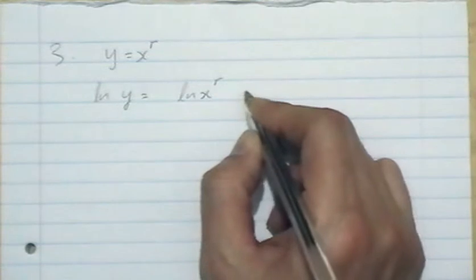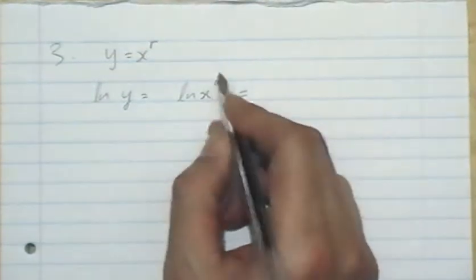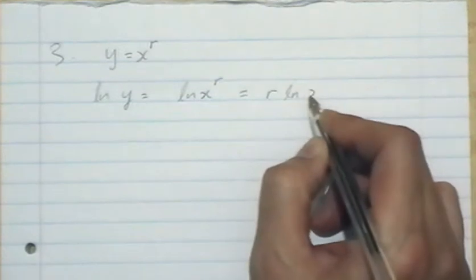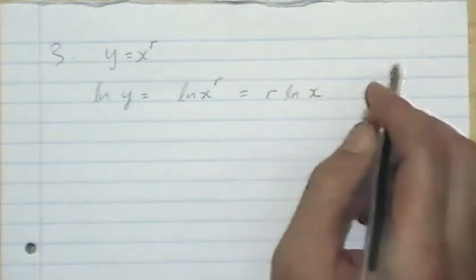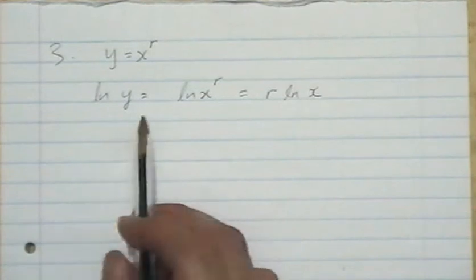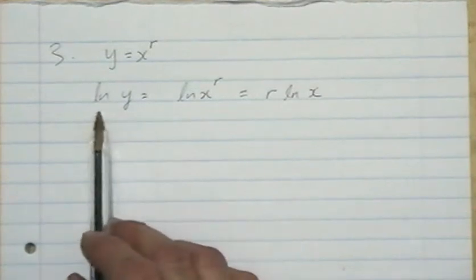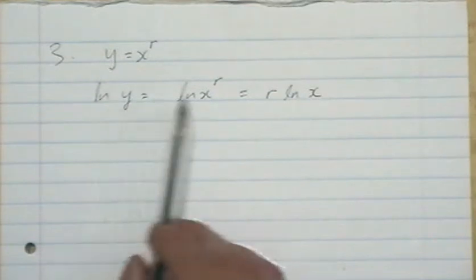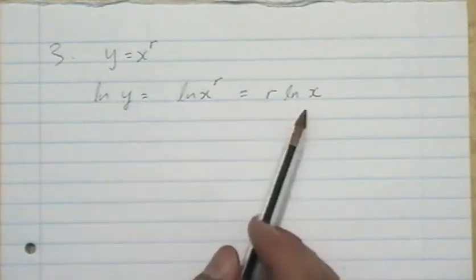Log x to the power of r, we can bring down the power like that and it becomes r times log x. Next, I shall differentiate both sides by x.